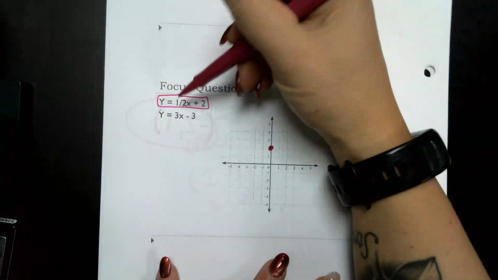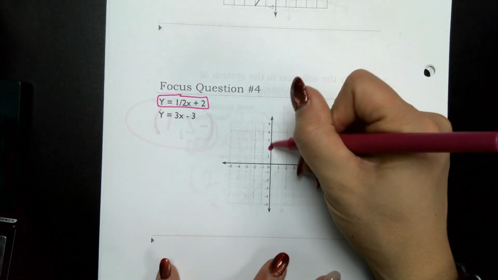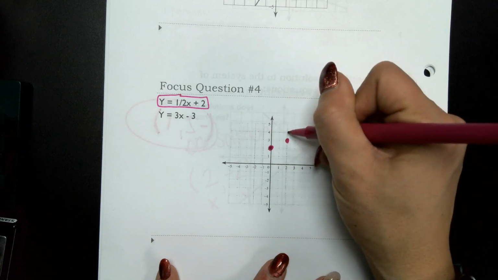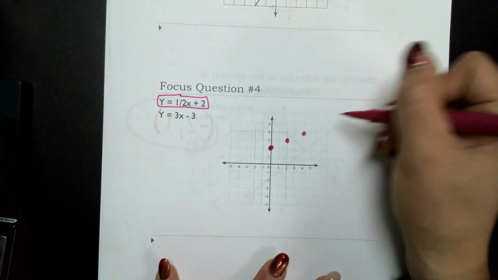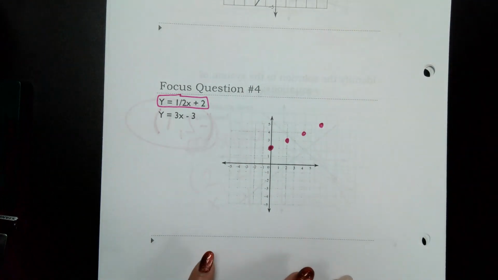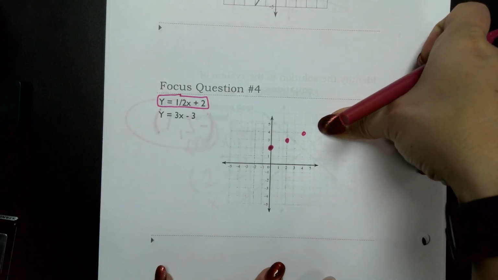Okay. Now if it's positive 1/2, we go up 1, right 2. Up 1, right 2. I know it's kind of hard to see.